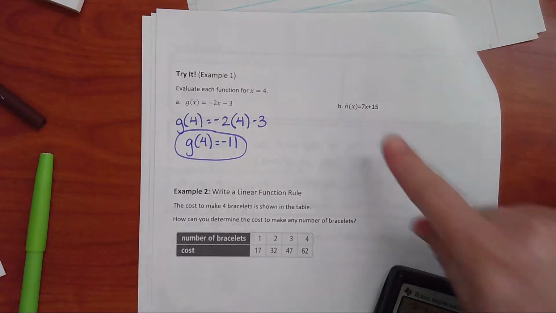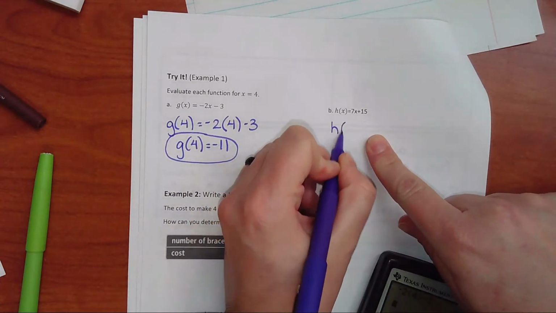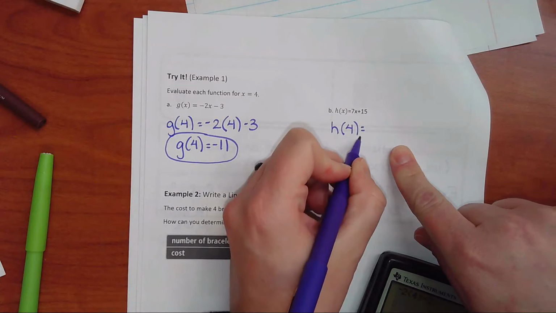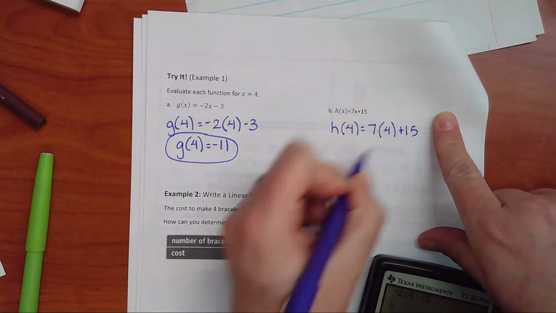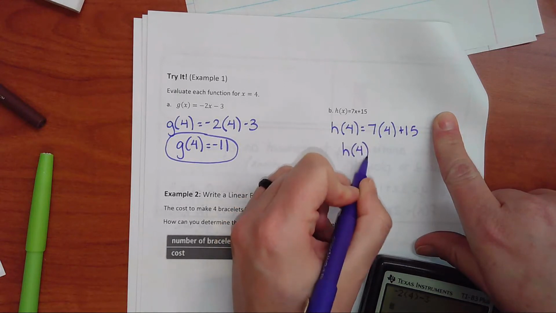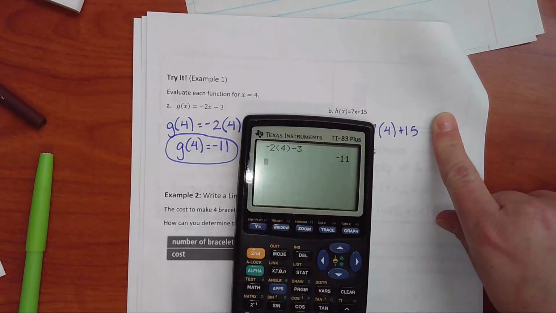And then this one, if I plug a 4 in, I do h of 4 equals 7 times 4 plus 15. So h of 4 equals 7 times 4 plus 15. You get a 43.